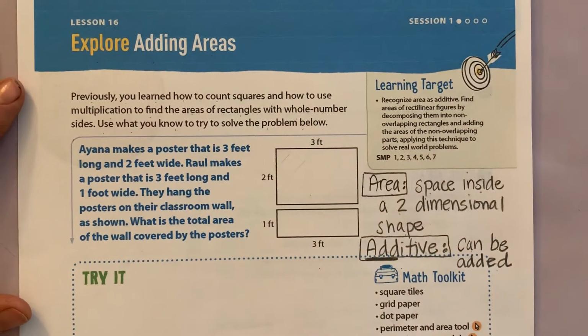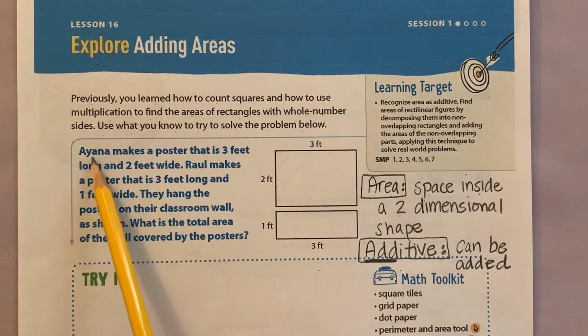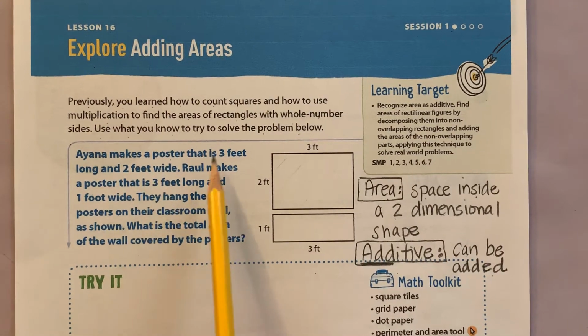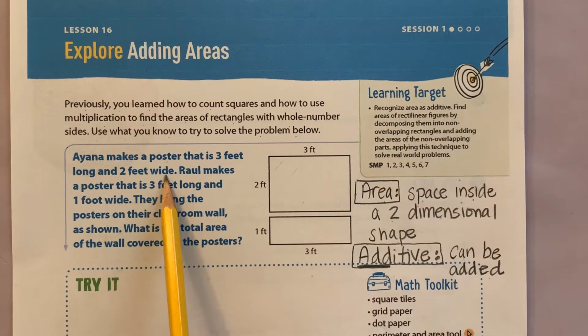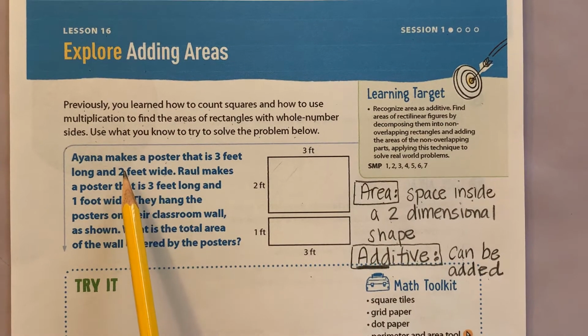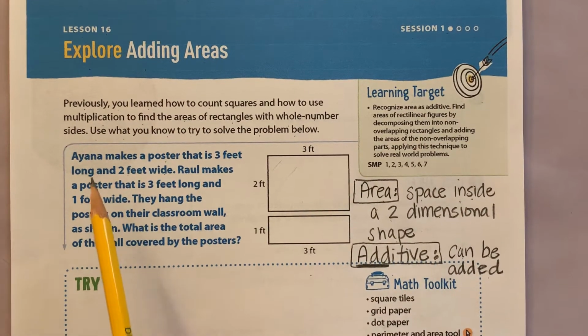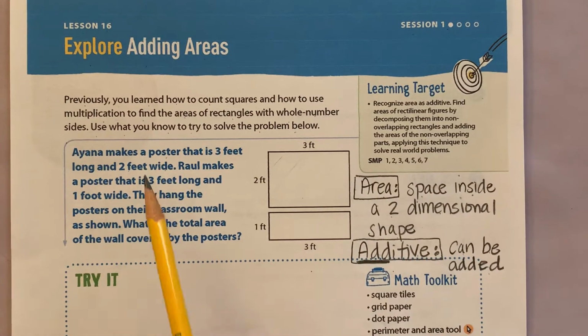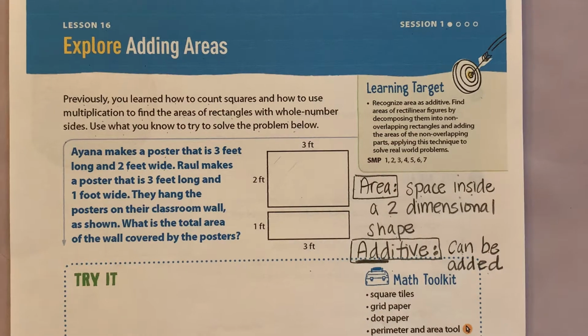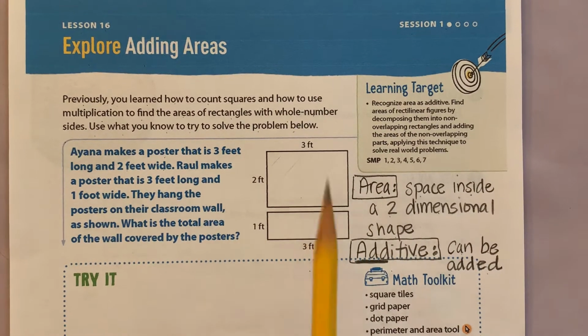Okay, let's look at our word problem. Ayana makes a poster that is 3 feet long and 2 feet wide. Let's pause and think for a minute. What is Ayana doing? Ayana is making a poster. Which poster do you think she made? You're right, the top one.